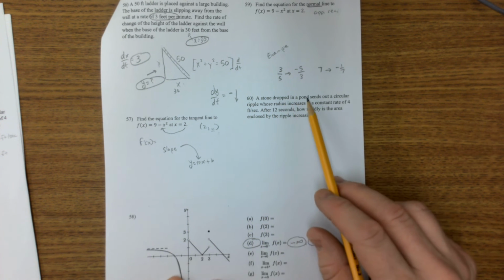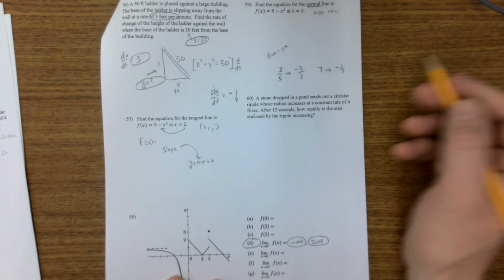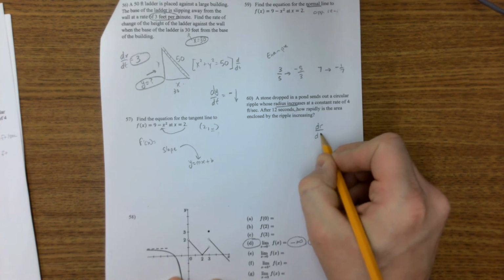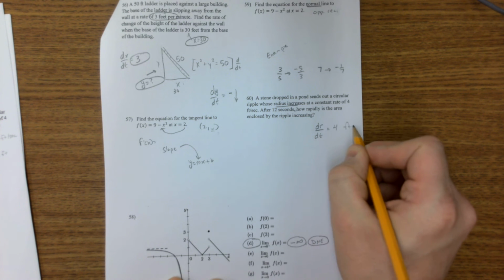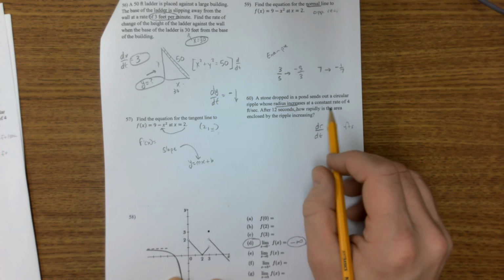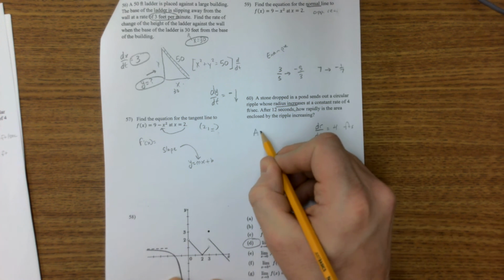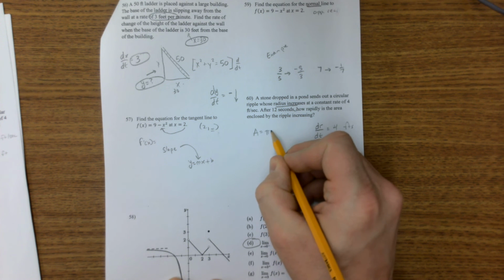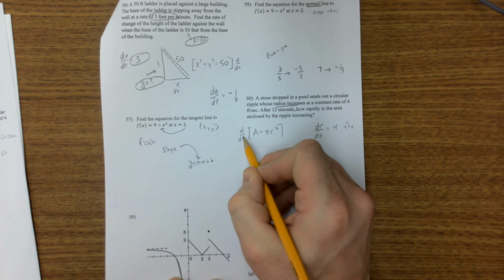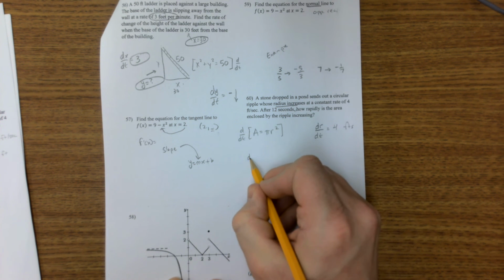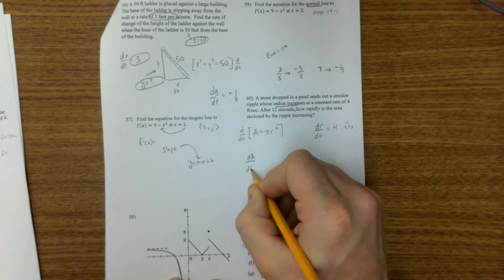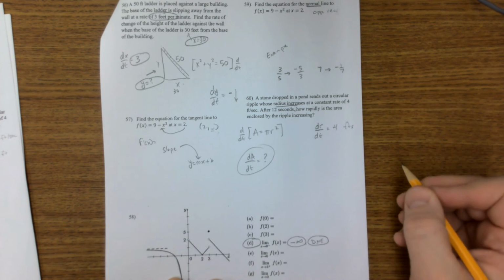The last one, a stone is dropped into a pond and sends out a circular ripple. Well, we have the radius, so dr/dt, the radius is increasing at 4 feet per second. We have a time here of 4 seconds. How rapidly is the area increasing? Well, area is equal to pi r squared. And again, we're going to look for d/dt because we want how fast the area changes. So we're looking for what is dA/dt. That answers the question.